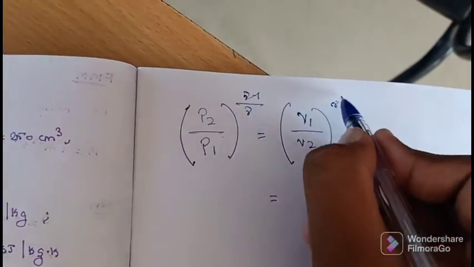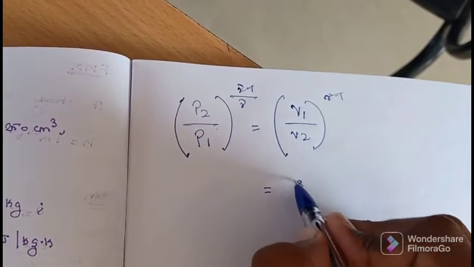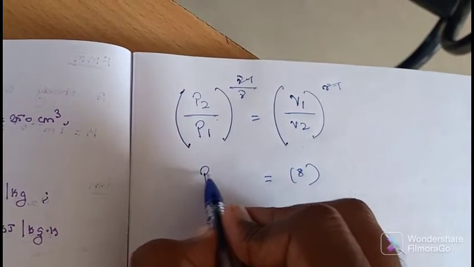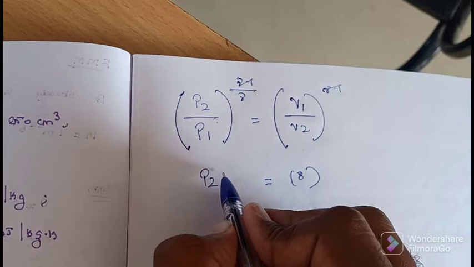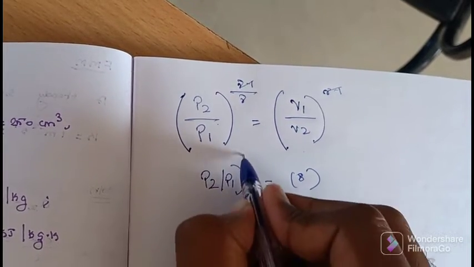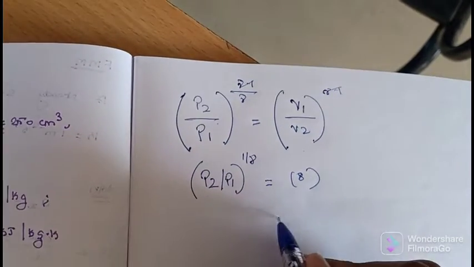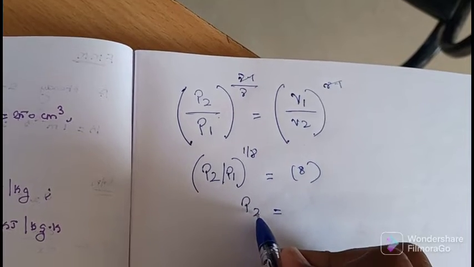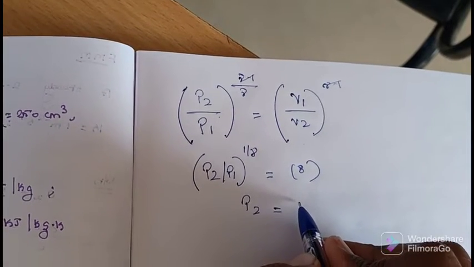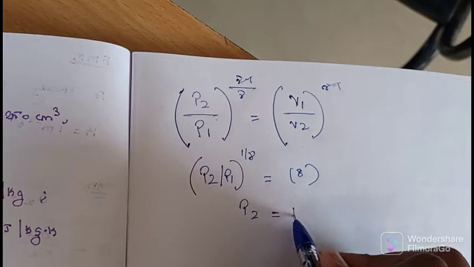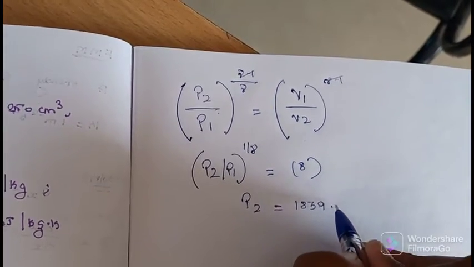On cancelling, the alpha minus 1 will cancel. V1 by V2 we already found as 8. So P2 by P1 whole power 1 by alpha. From this we can get the value of P2 as 1839.